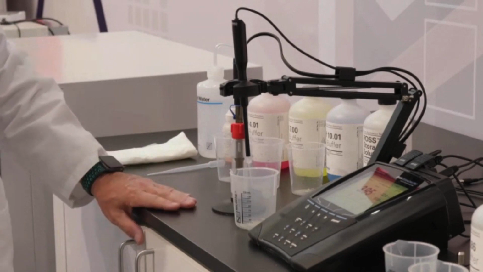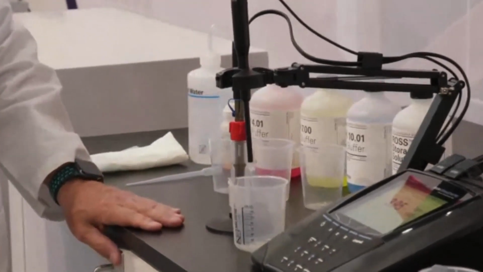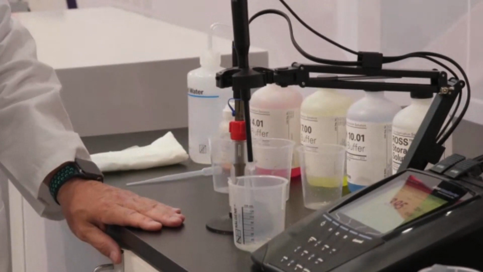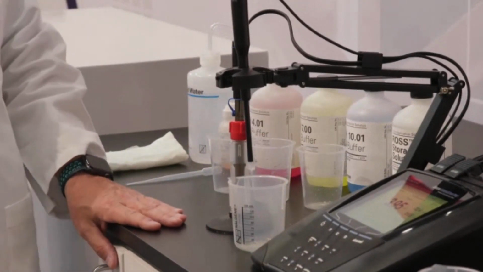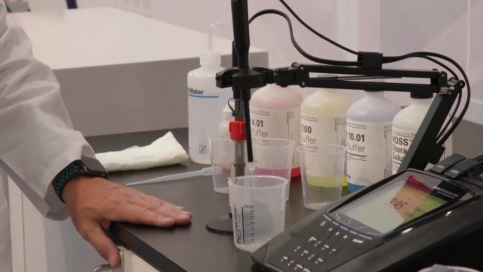All right. Hello, Steve. Here we have a complete pH setup, including the necessary solutions, storage bottles, the pH meter, and the electrode, and my lovely assistant, Steve Krynak. So Steve, let's start by examining our pH buffer bottle.